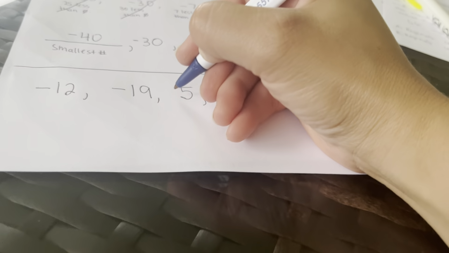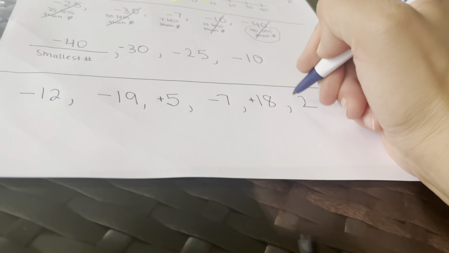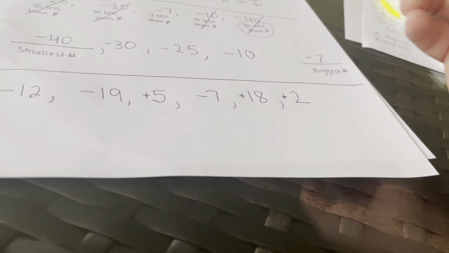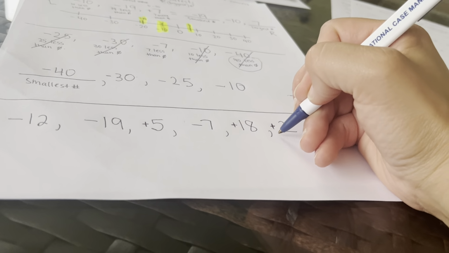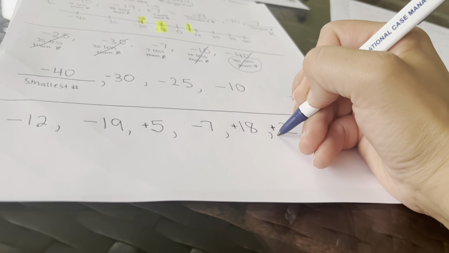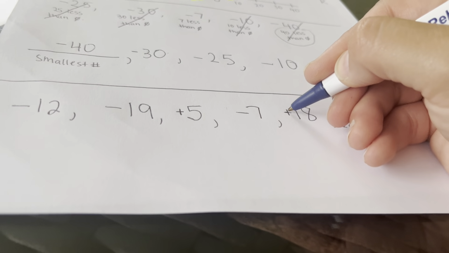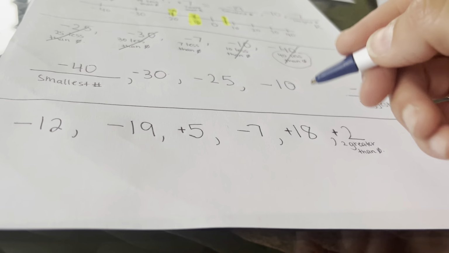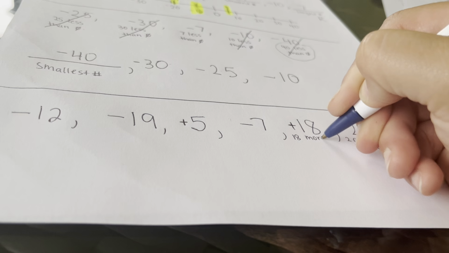If there's not a little negative sign and you need to put a plus sign so that your brain sees that, those are positive numbers. So a positive 2, a normal, regular 2, means 2 greater than 0. If you need to write that down so that you see it, do that. If you know that, that's fine. Plus 18, positive 18, regular 18 is actually 18 more than 0.